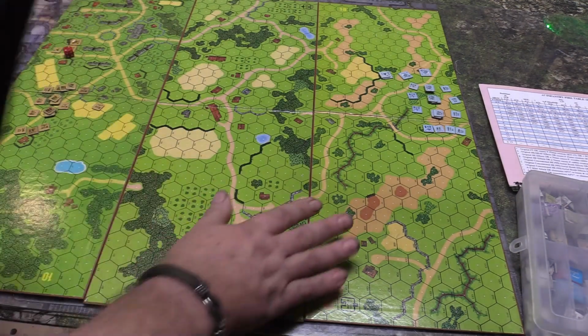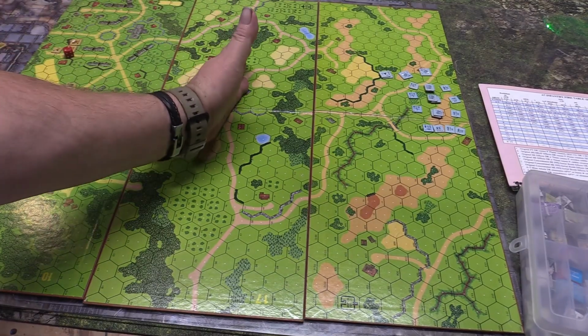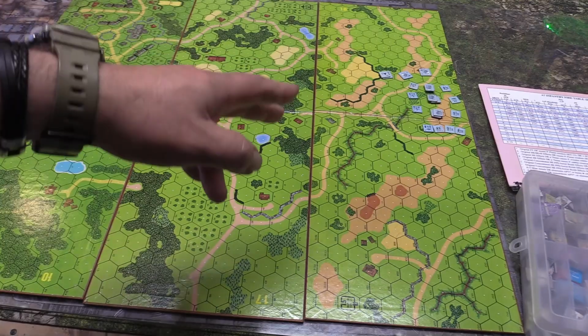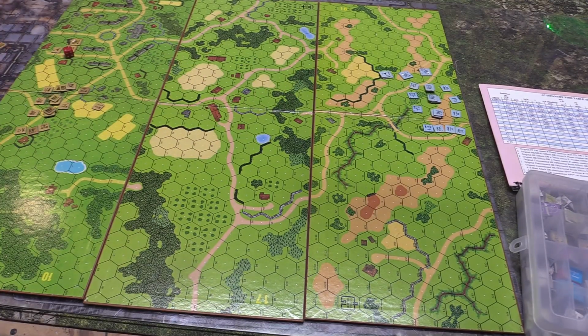So they're going to set up on this board. The Russians are going to set up in the middle. The Germans get 2 turns without the Russians being able to do defensive fire or movement, because of the surprise attack. And then I rolled for Fog of War.